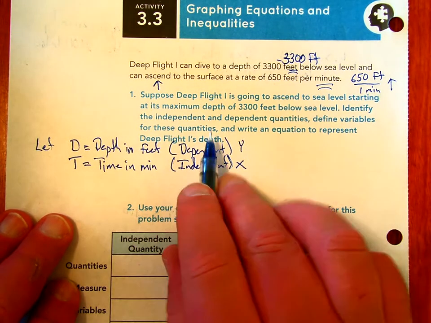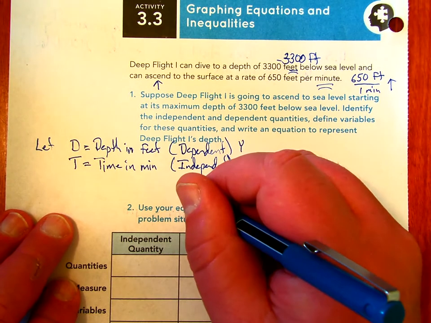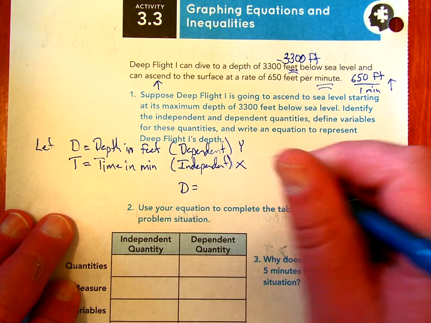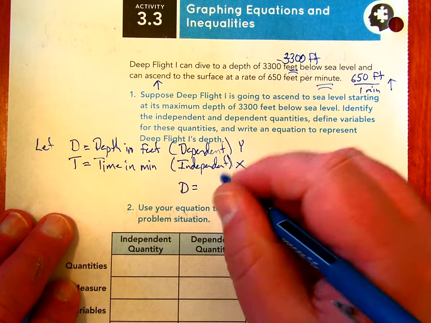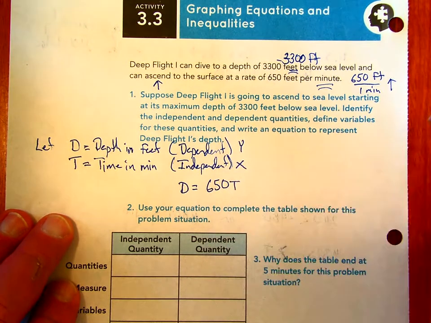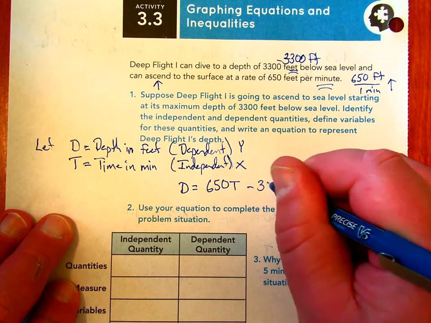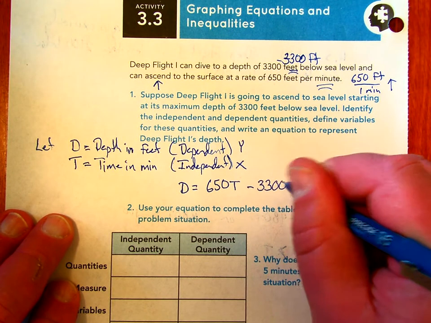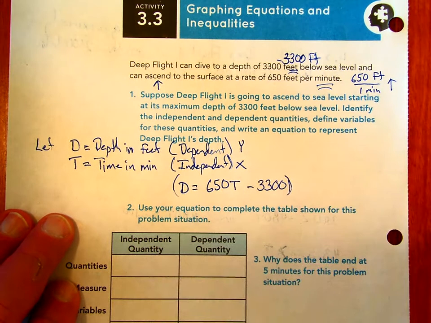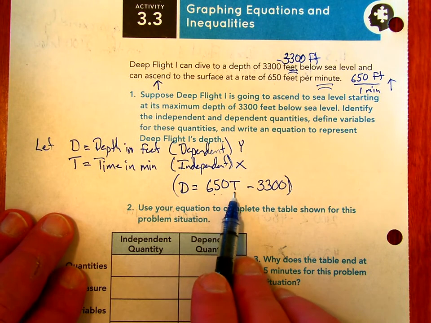And so, in terms of total depth, how fast do we rise? 650 feet per minute. And what depth are we starting at? We're below the ocean, 3,300 feet. So I don't need to put the units on my equation. So my equation then is depth equals 650 times the number of minutes minus 3,300.